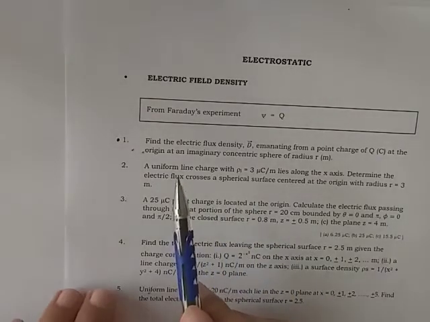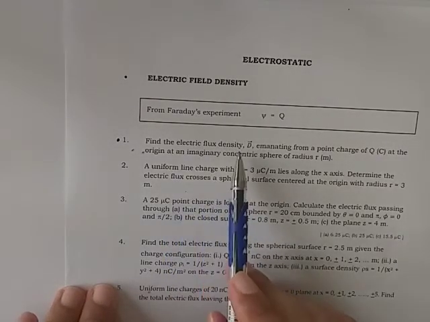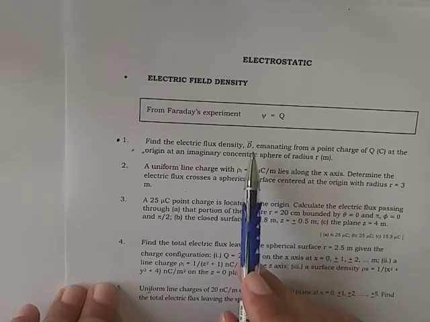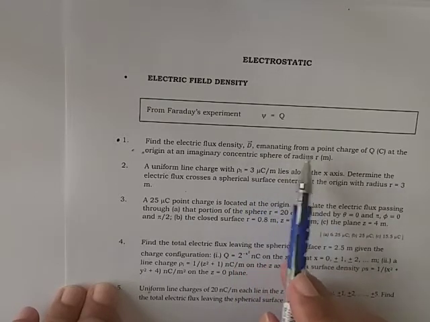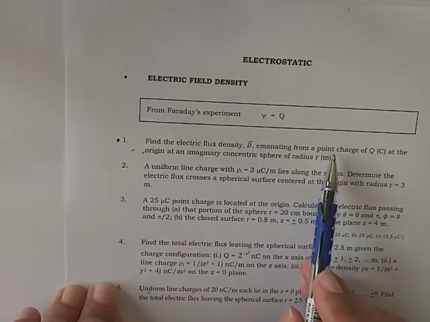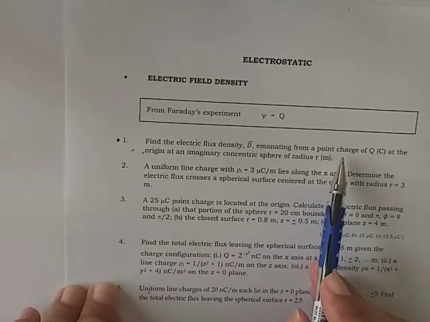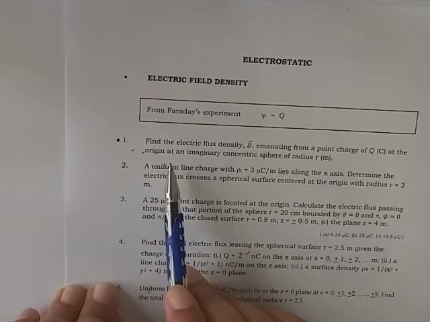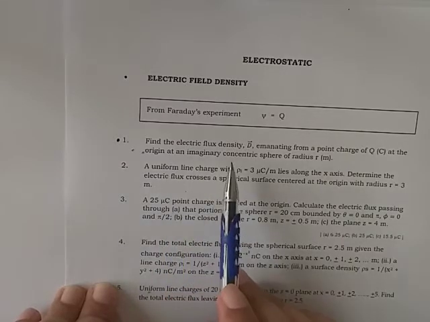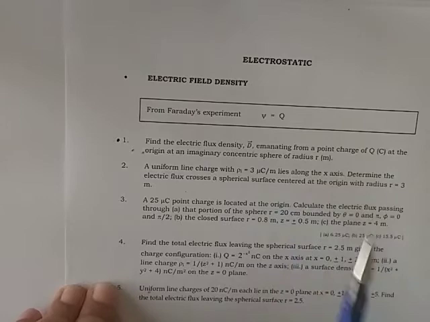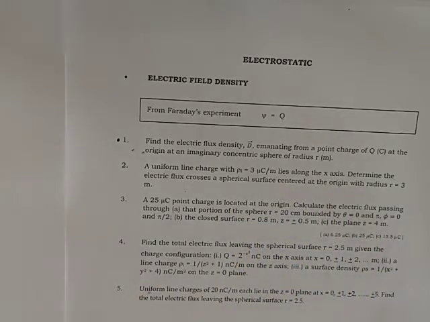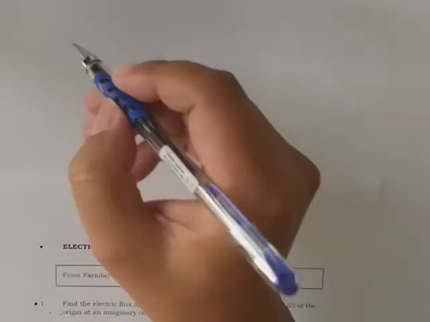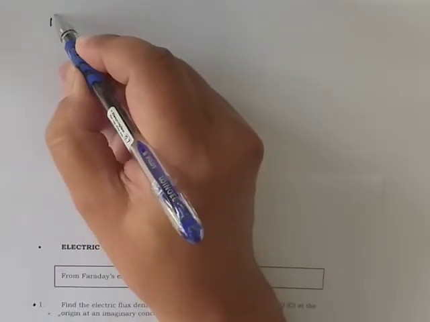The question says, find the electric flux density, supported by the symbol we have seen before, vector D, emanating from a point charge of magnitude Q Coulomb at the origin, at an imaginary concentric sphere of radius r. That should be our problem. We need to find the D that is generated by a point charge Q.